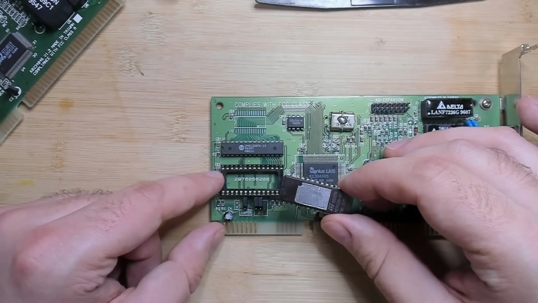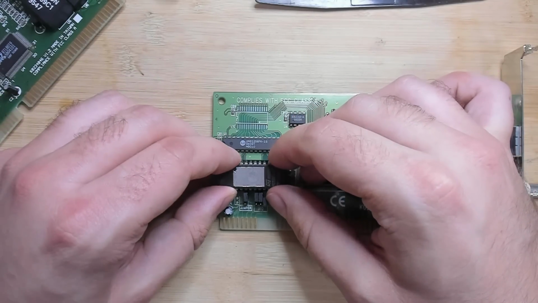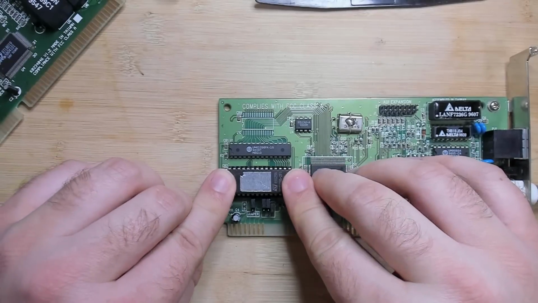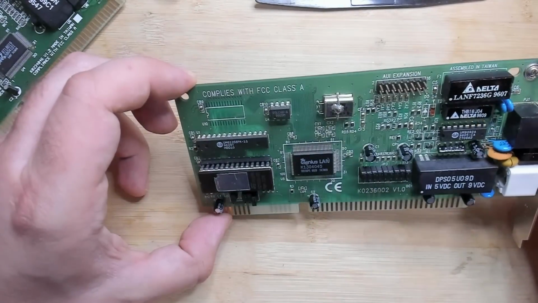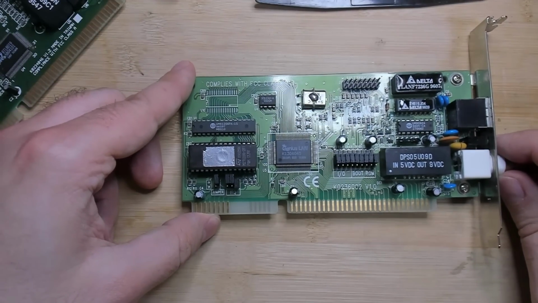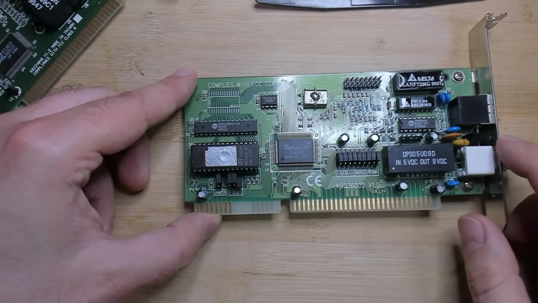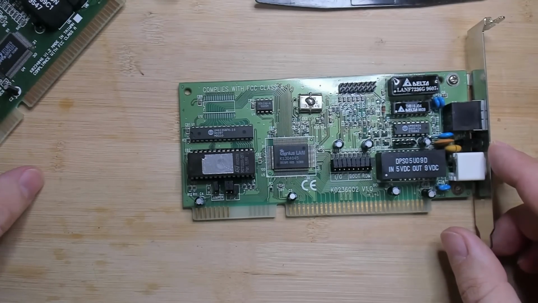Make sure the orientation is okay, the notch to the notch. Okay. And now our network card has the EEPROM installed. And now we need to figure out how to configure these jumpers. I want to reconfigure this card exactly like the other card.